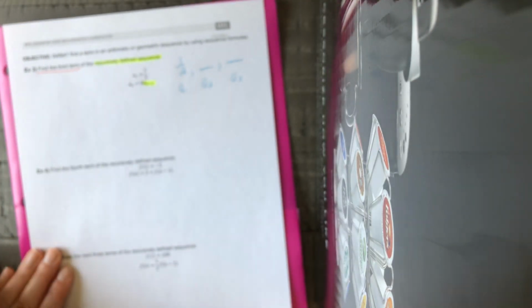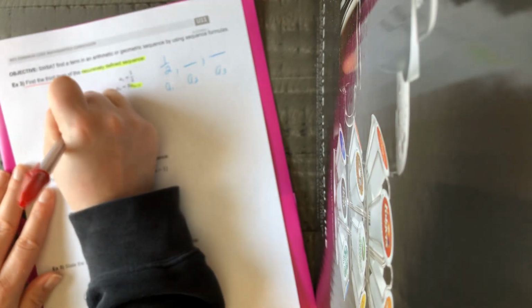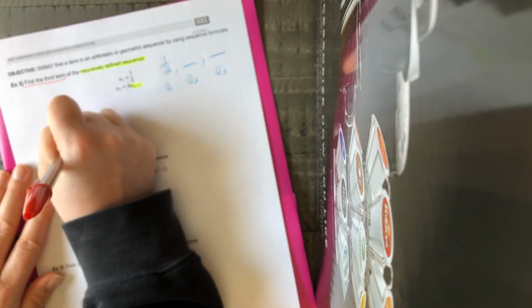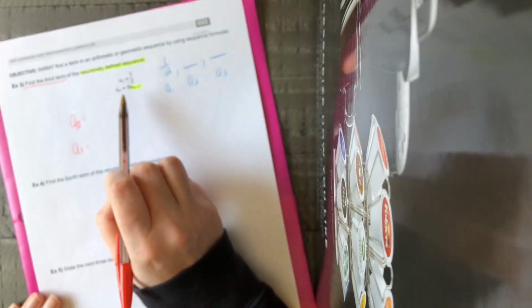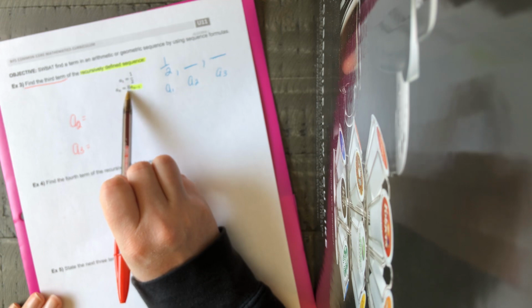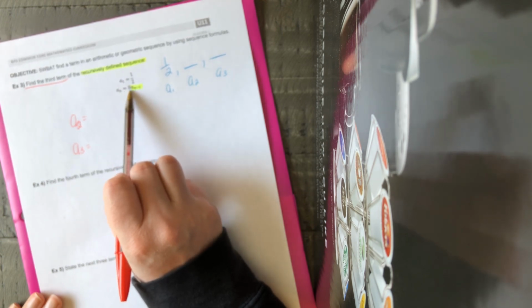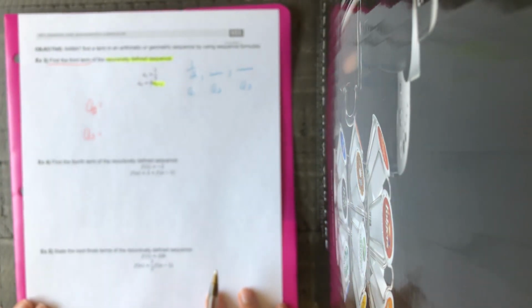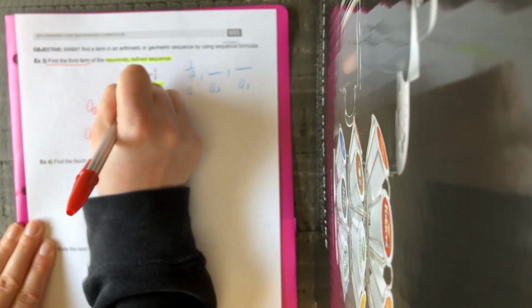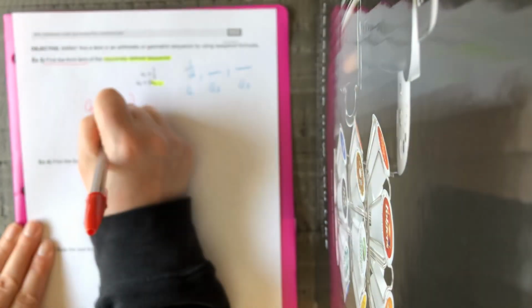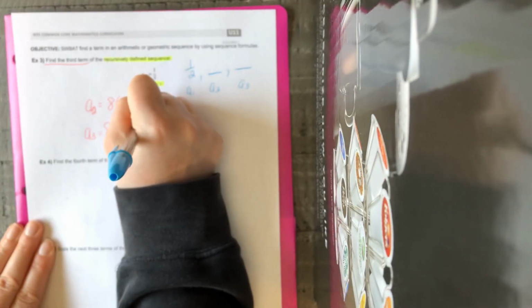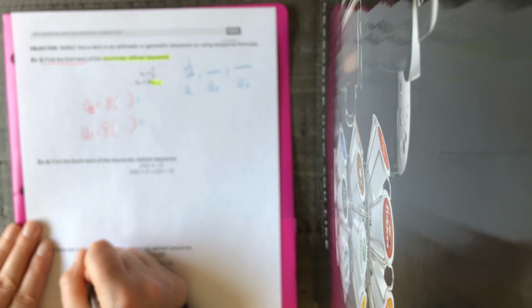All right, I'm going to start off by just writing. I have to find the second term and the third term. All right. This formula doesn't have like 8 plus the previous, 8 minus the previous. There's nothing there. So that represents multiplication. So I know that I'm going to do 8 times my last answer. 8 times my last answer to solve. All right, let's jump on in.